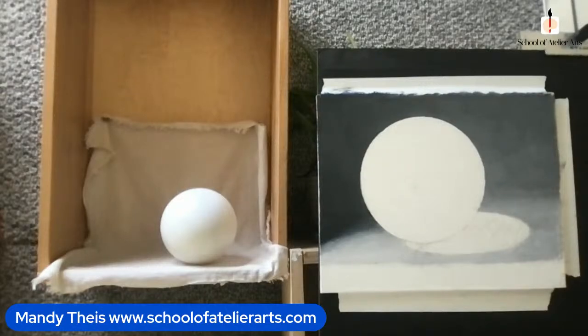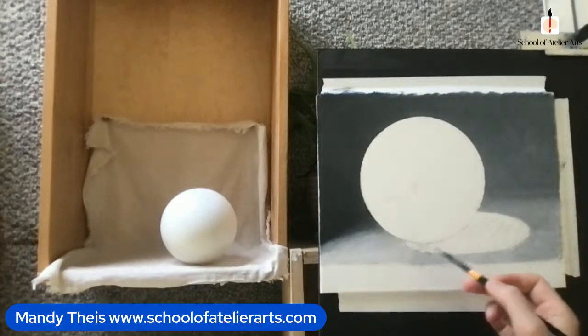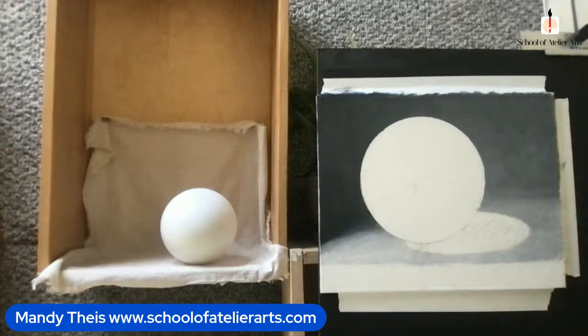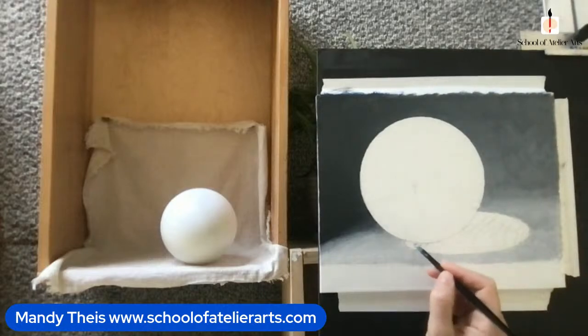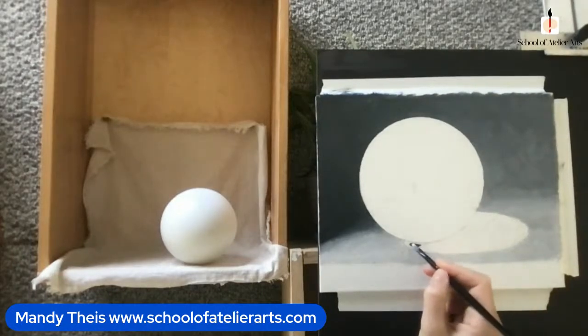Okay, so I'm going to use my small brush because I'm going to start over here, and this is a small space. Always try to use a brush that's proportionate to the space you're working in. You can save yourself a lot of technique. Again, anytime you go near your sphere, careful, careful.